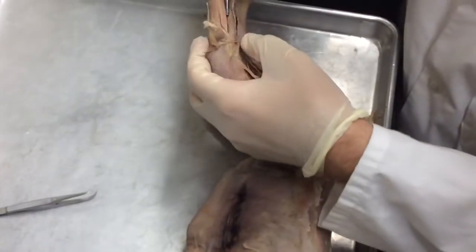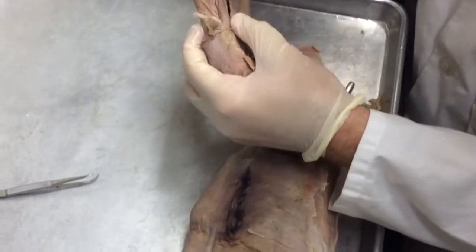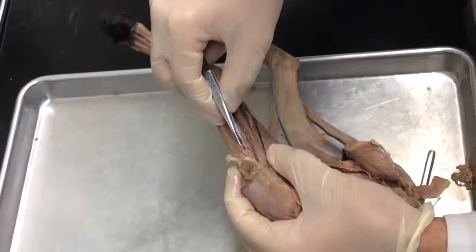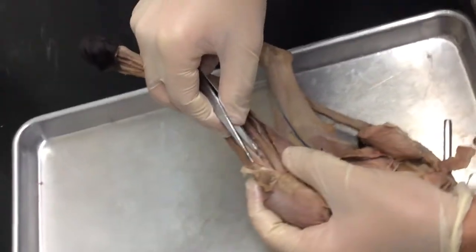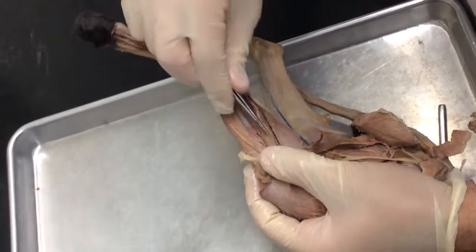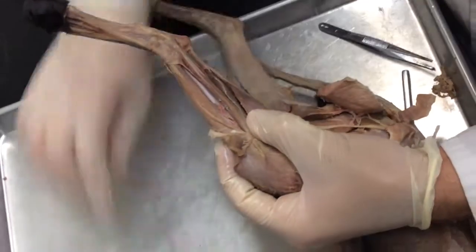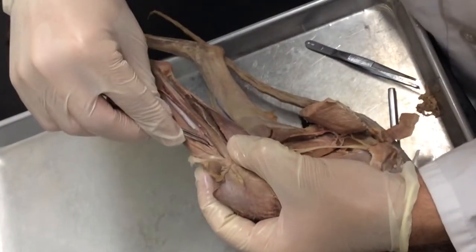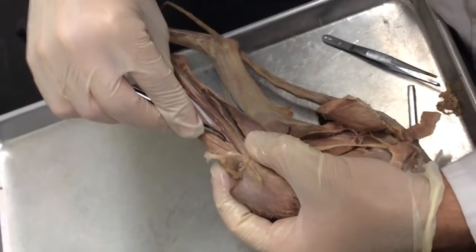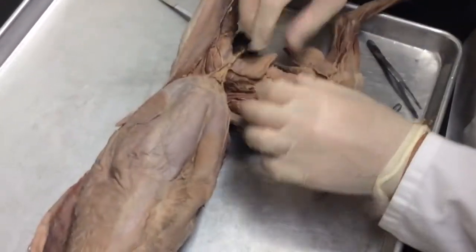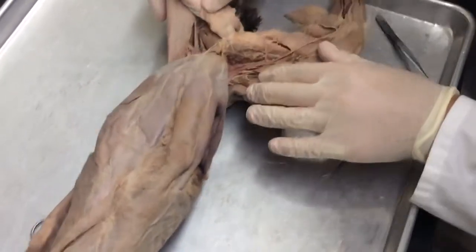You're also going to be looking for the deep peroneal or deep fibular nerve, which is deep inside, and that serves the anterior leg muscles. So it's this tiny nerve right in there next to this nerve right here. And then you flip to the ventral side, and this is more of just cleaning up.